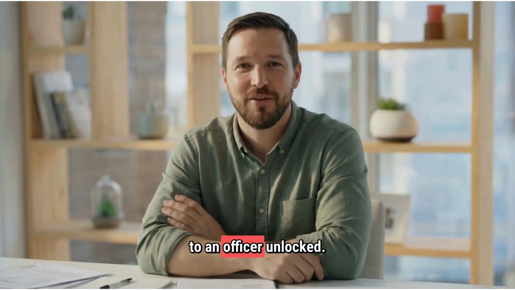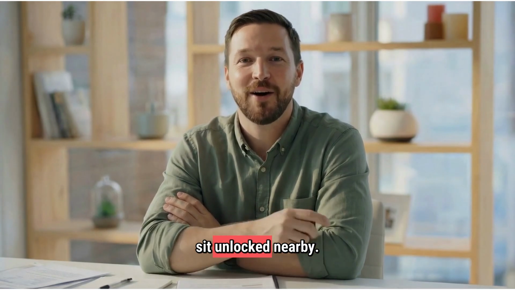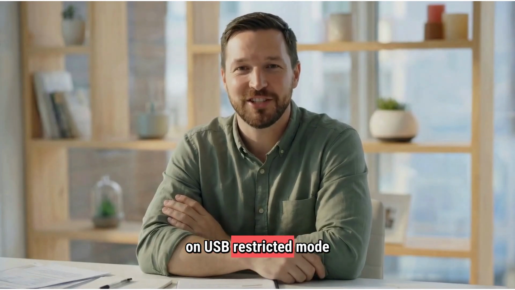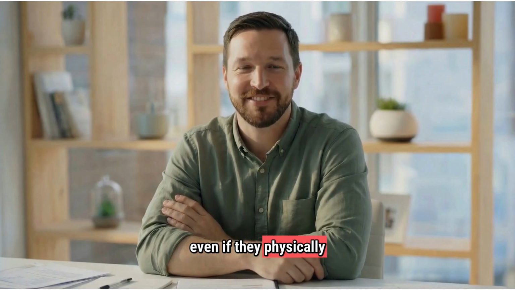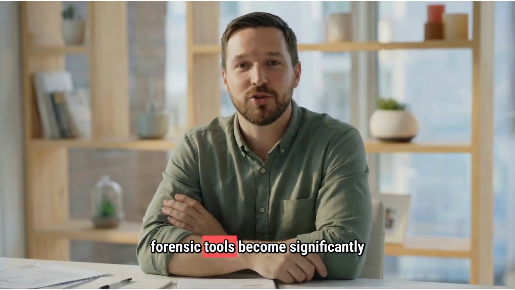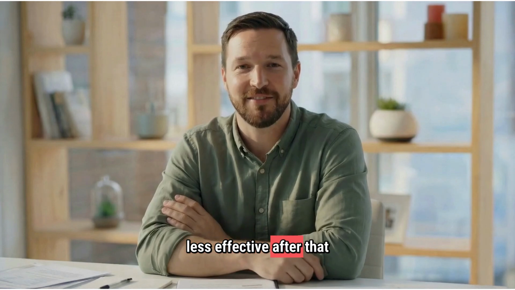Do not hand it to an officer unlocked. Do not let it sit unlocked nearby. Lock it immediately. Let the 1-hour timer on USB restricted mode begin running so that even if they physically have your locked device, forensic tools become significantly less effective after that hour.